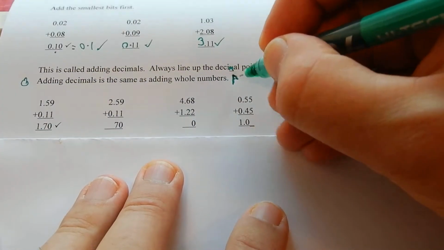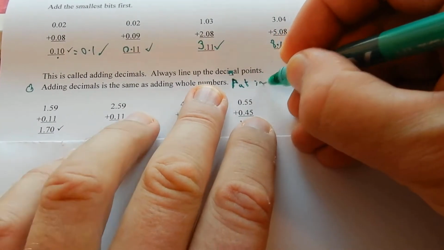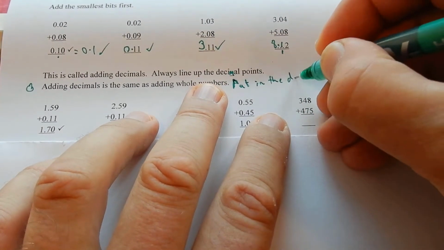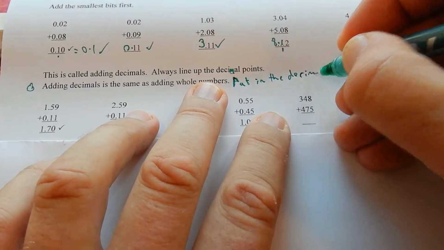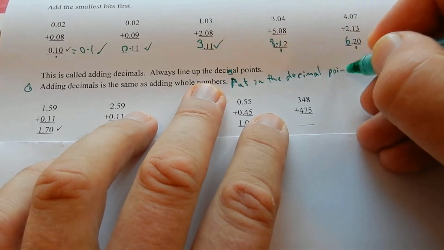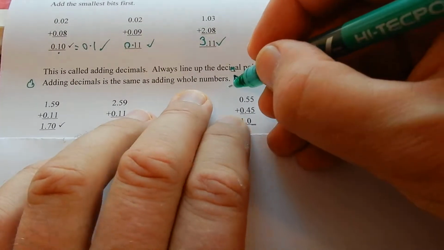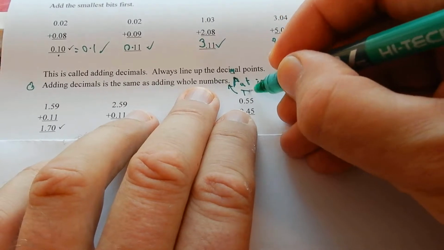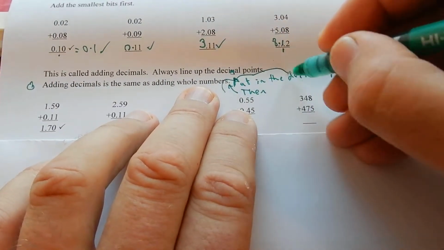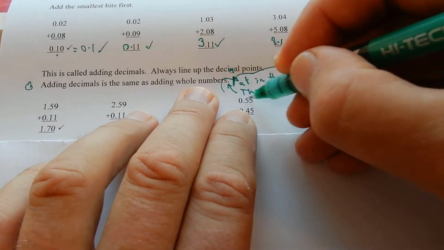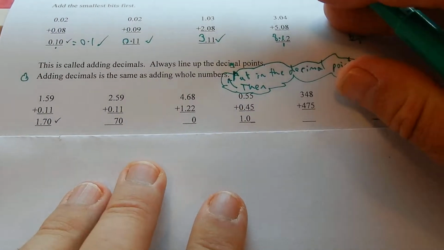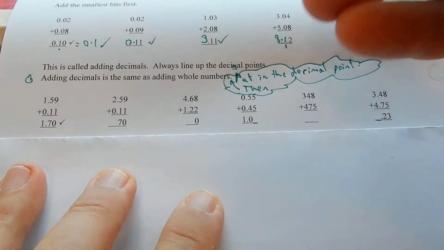Put in the decimal point. Then THEN. Cool. Making my book better each day. Okay, here we go. 5 plus 9 is 14.